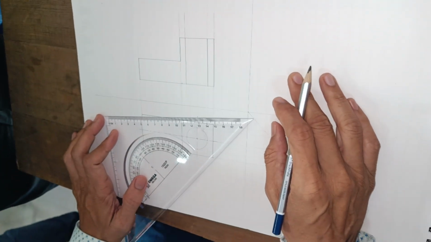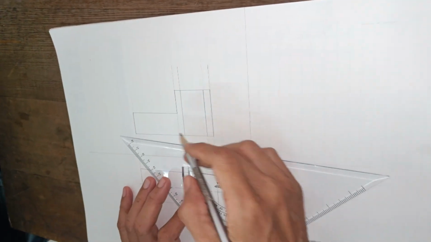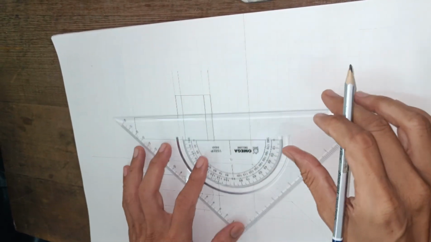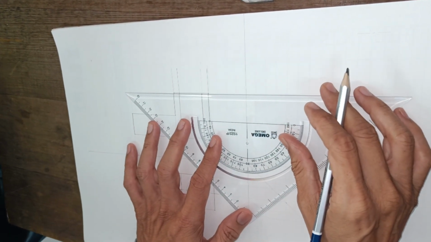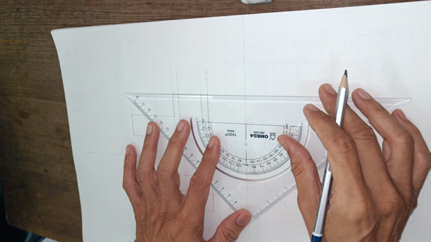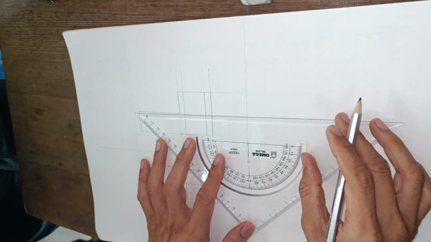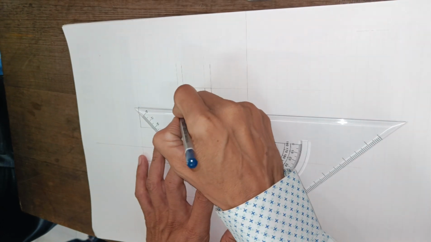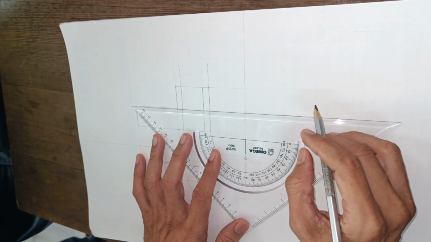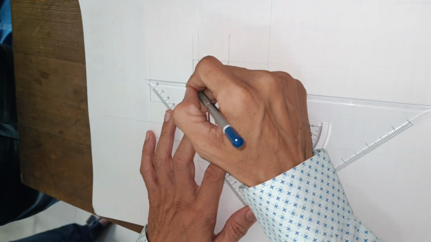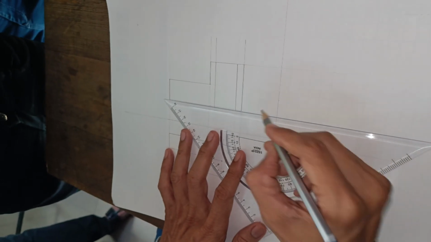Is this okay? Any difficulty still now? Now I need to project these lines here. So I will extend these lines with respect to this 90 degree. One projection, this is second projection. This projection needs to be faint enough. And the third one is over here.